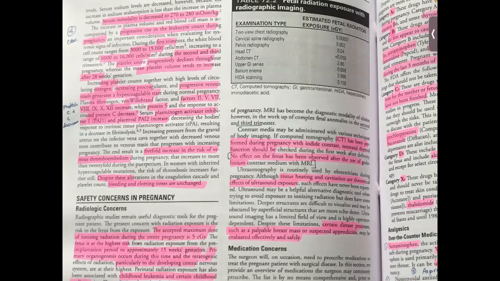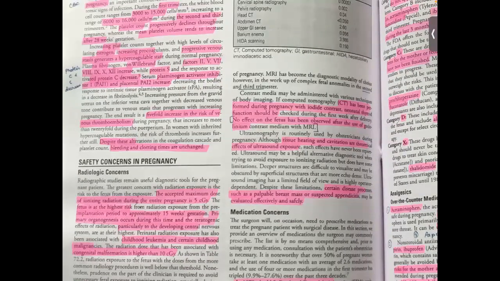Just make note of it. Next, increased platelet count together with the high levels of circulating estrogen increases procoagulants, and progressive venous stasis generates a hypercoagulable state during normal pregnancy. Plasma fibrinogen, von Willebrand factor, factors 2, 5, 7, 8, 9, 10, and 12 increase. So all the clotting factors increase.